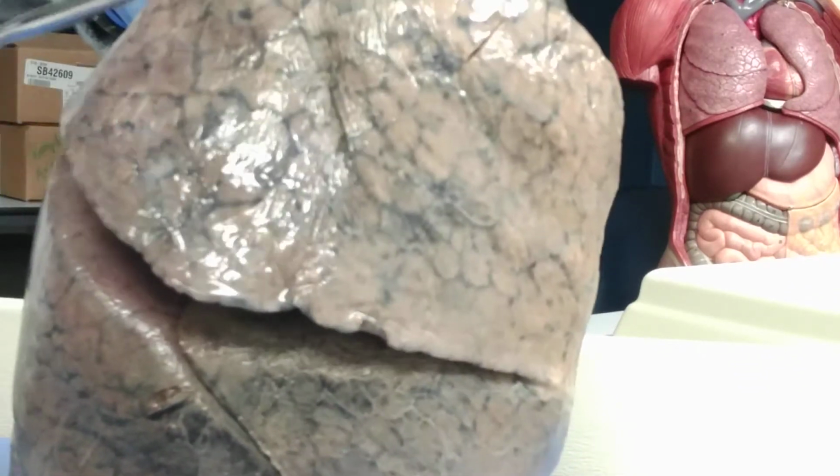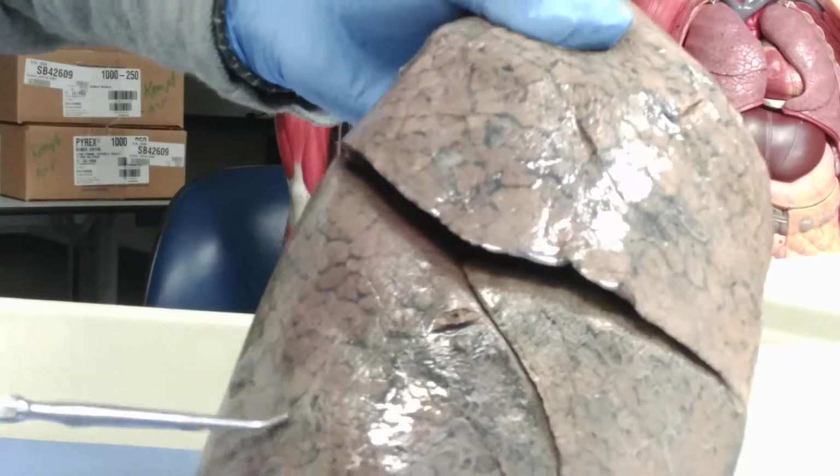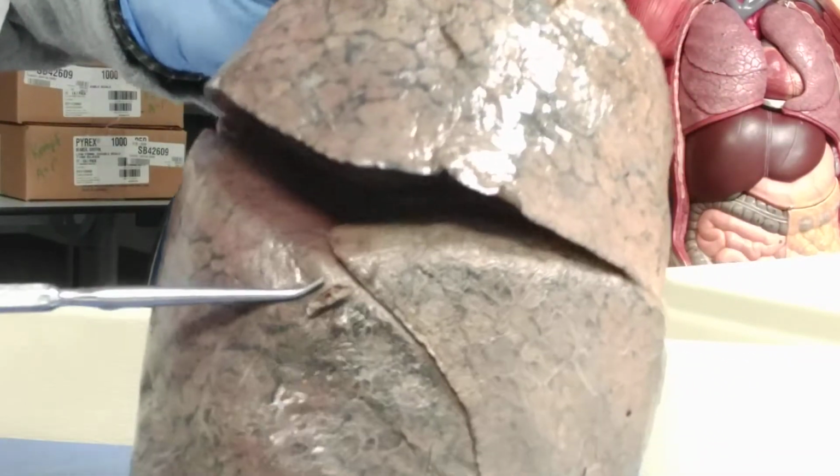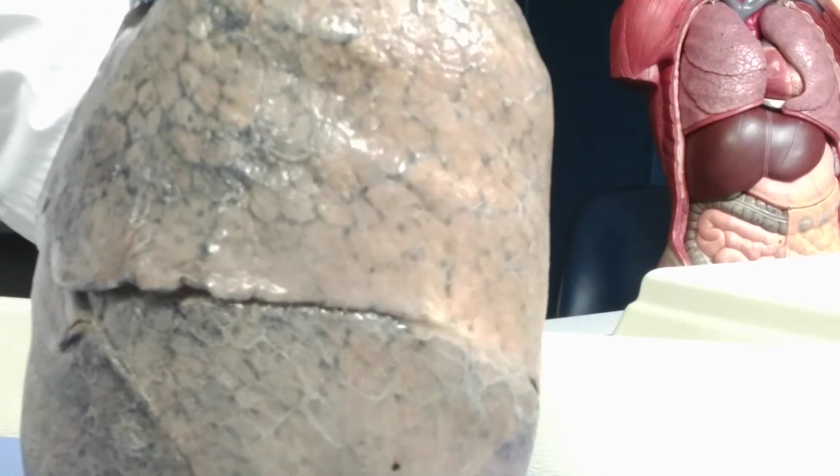The pleura is this shiny membrane that helps the lung lobules to stay in place. I can tell you also there is a little puncture here that probably happened accidentally on the lungs, and it shows you parts of the pleura, which in this case is the visceral pleura. The parietal pleura is that part of the pleura which is attached to the thoracic cavity.